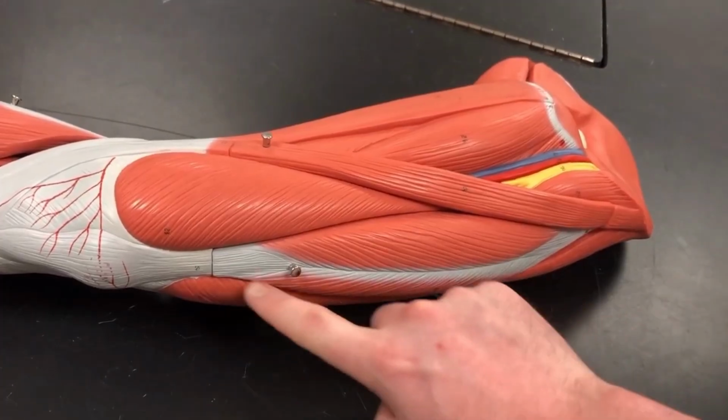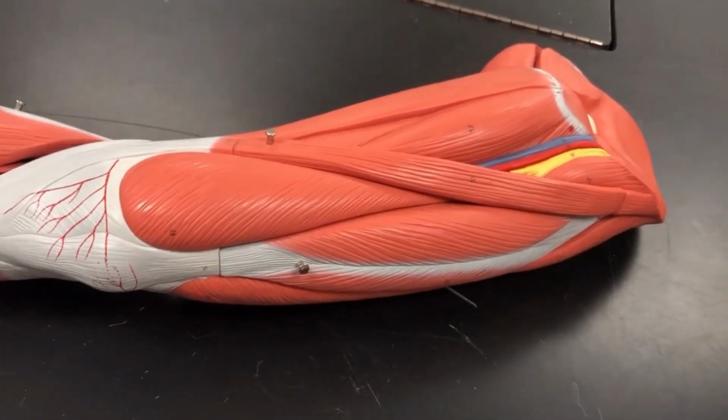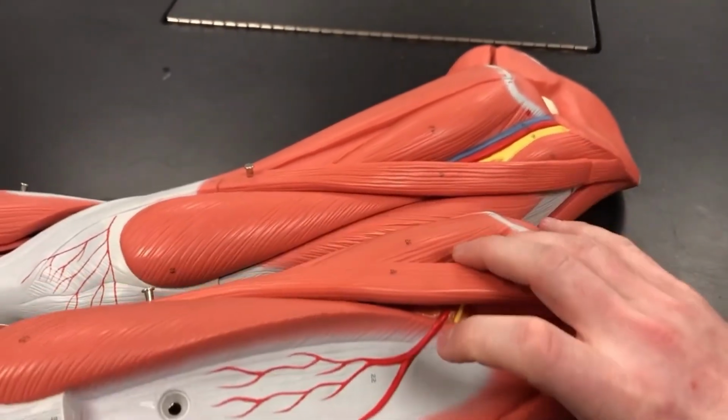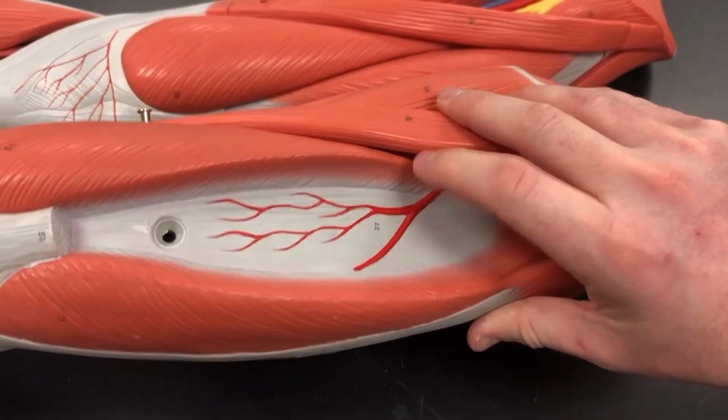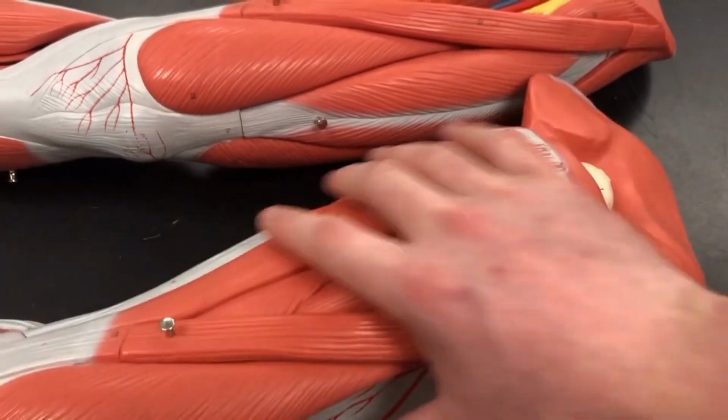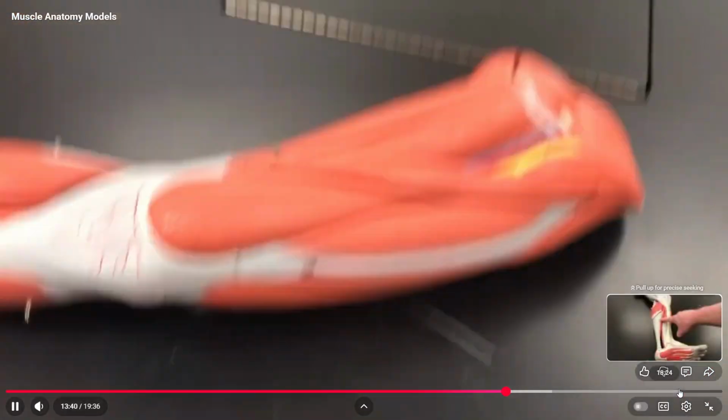We need to remove this rectus femoris to find the 4th quad muscle. It's the last vastus muscle, and you can see it right here, and this is the vastus intermedius. Underneath the rectus femoris is our vastus intermedius. There's the 4 quad muscles.